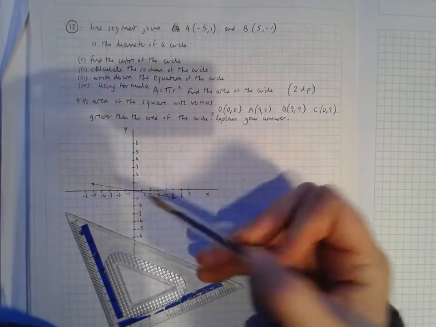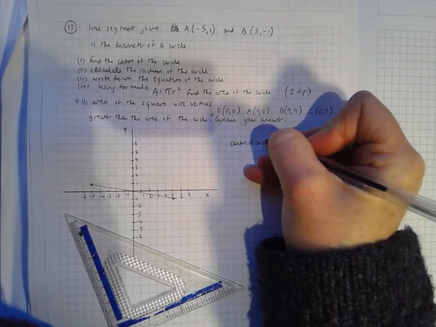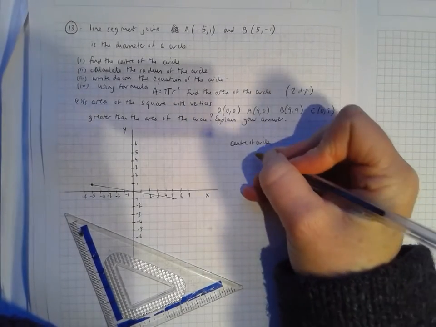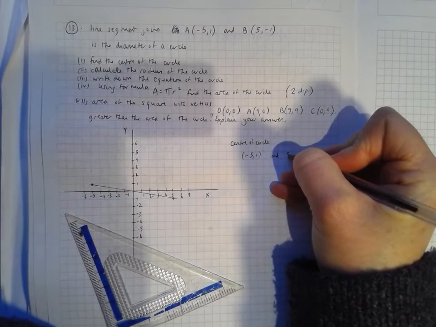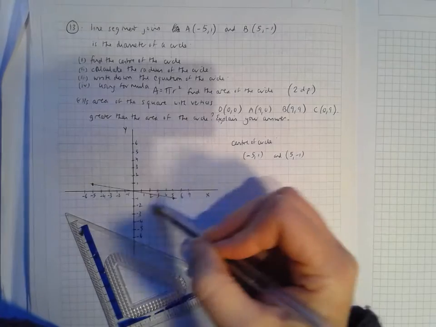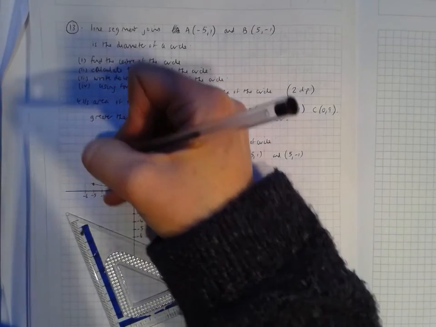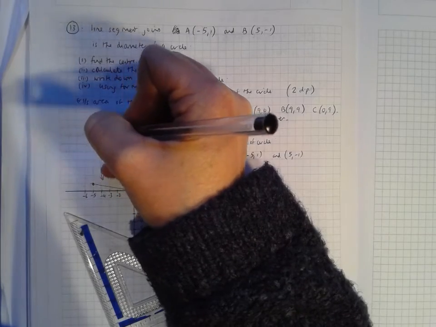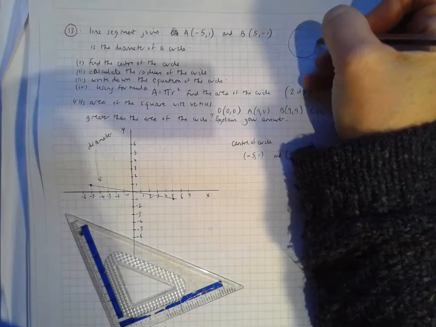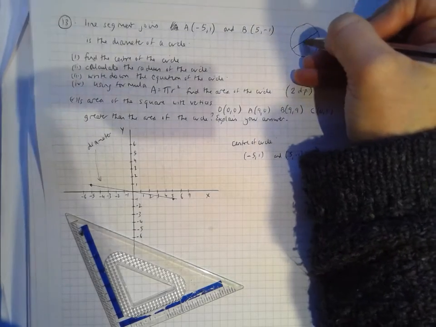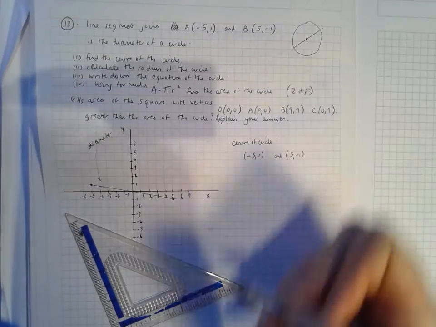So let's see. The first thing is find the center of the circle. It looks to me that it's halfway between (-5, 1) and (5, -1), which would make sense, because if this is a diameter, the center is going to be halfway along the diameter. Okay, so this is a diameter, which means a line that joins one side of a circle to the other side through the center. There's a diameter. It goes from one end to the other end, but goes through the center.